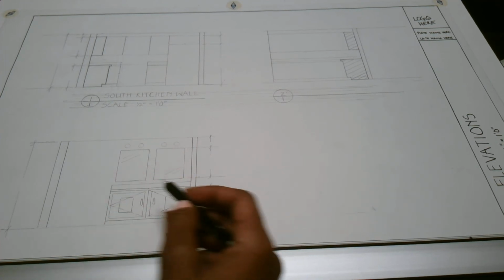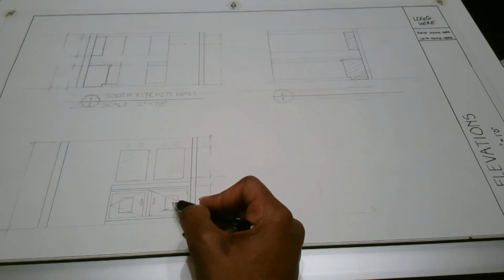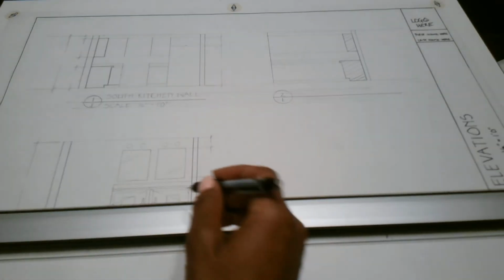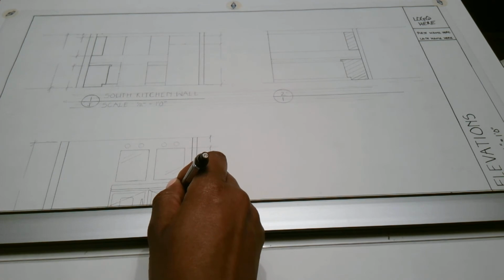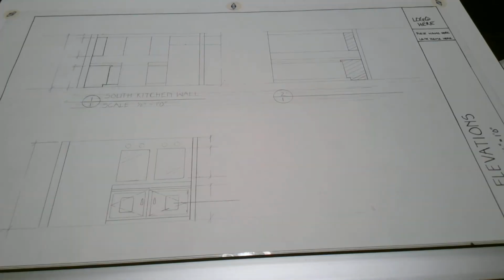And you can render, if you like, in black and white to show different details. But this is a little small space, so I want to go ahead and just draw me out a line off to the side. And then I'm going to write in that this is a glass mirror. Or not a glass mirror, but just a glass door front. Remember, your notes are written in the same height as your dimensions, which is 1/8 of an inch.